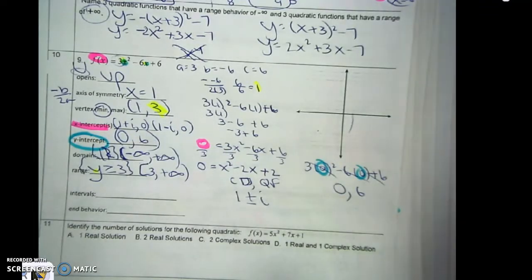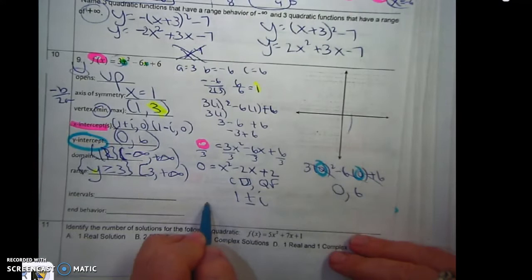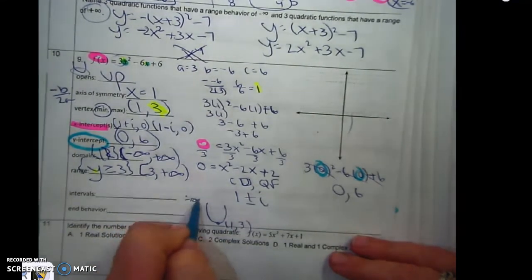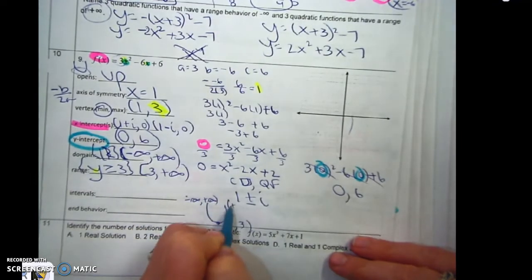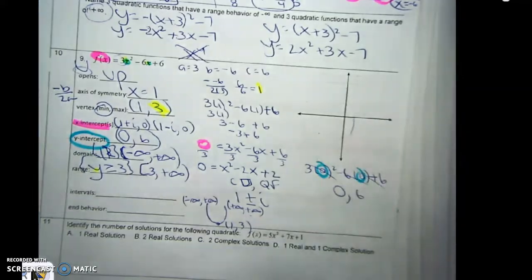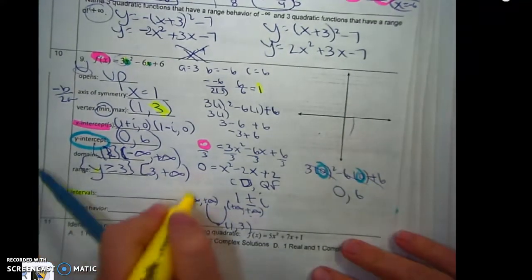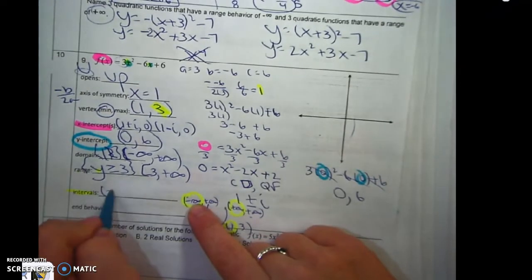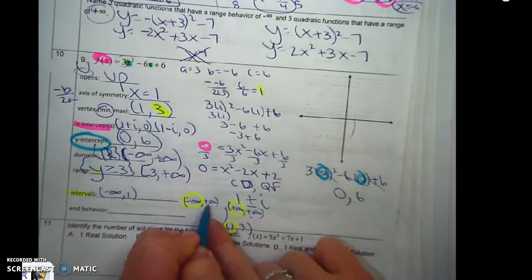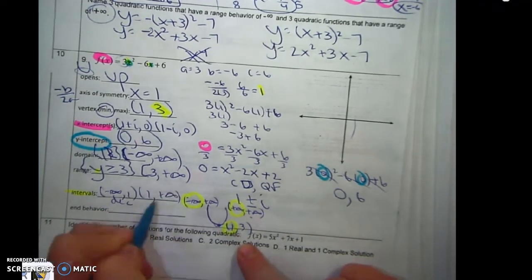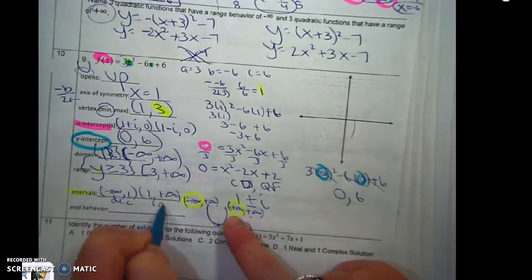Intervals. So in order to do the intervals, I'm going to do a rough sketch where this is 1, 3. This is negative infinity, positive infinity, because the positive infinity means it's going up. Intervals have to do with my x. Some of you forgot on the quiz, don't forget to state if it's increasing or decreasing. Down, decreasing. 1, increasing.